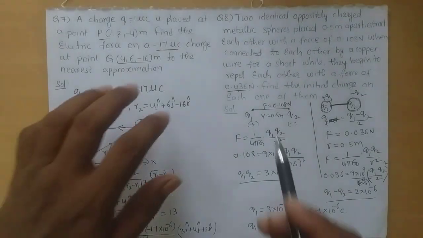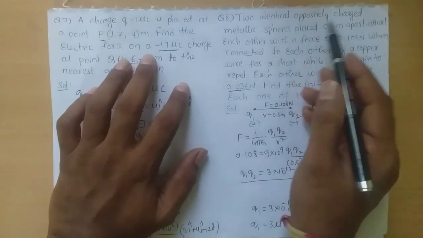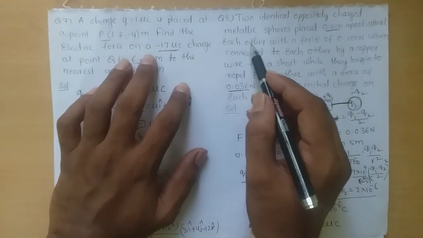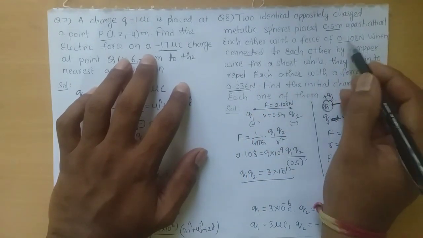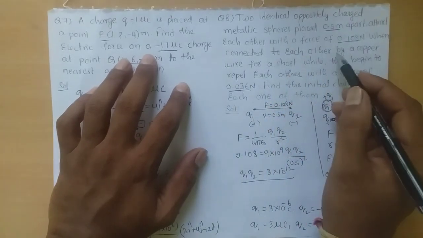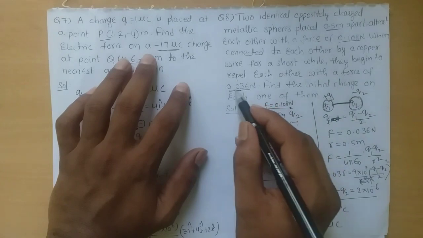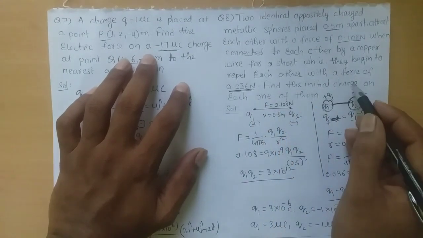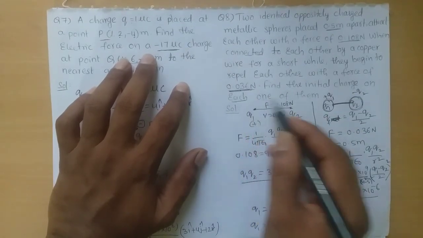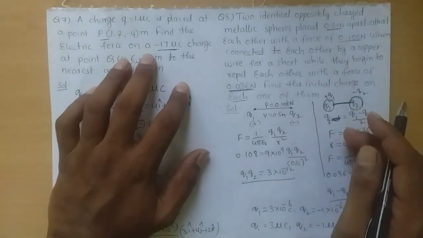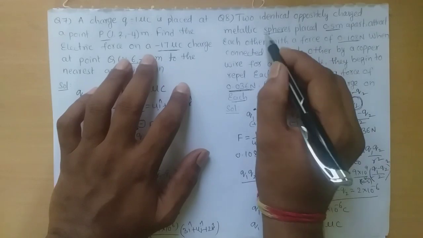See the 8th question. Two identical oppositely charged metallic spheres placed 0.5 meter apart attract each other with a force of 0.108 Newton. When connected to each other by a copper wire for a short while, they begin to repel each other with a force of 0.036 Newton. Find the initial charge on each one of them. Okay, the initial charge on the metal spheres we have to find.